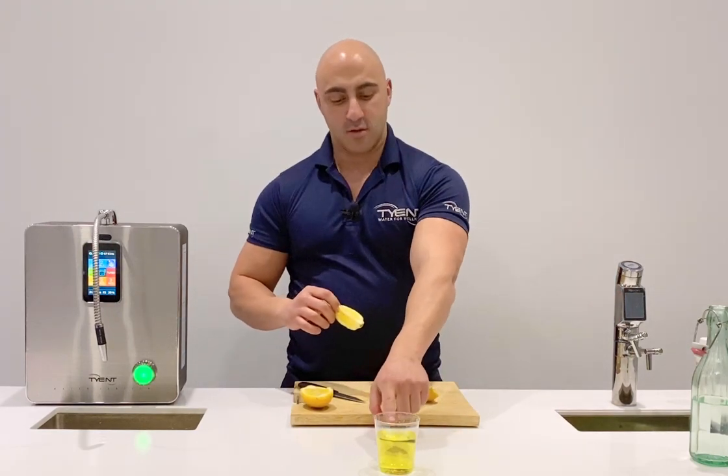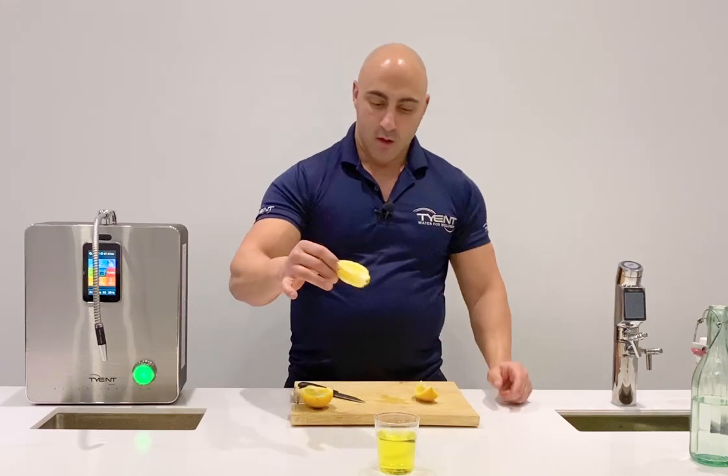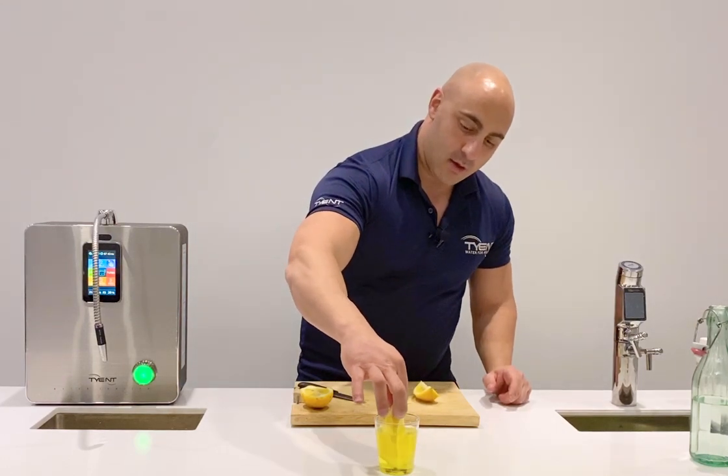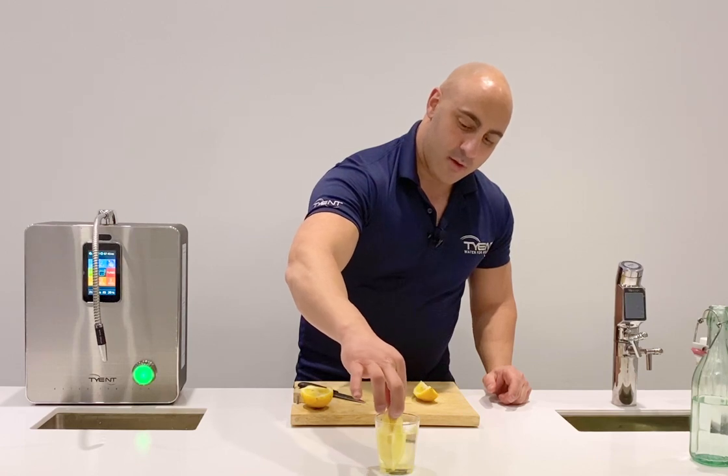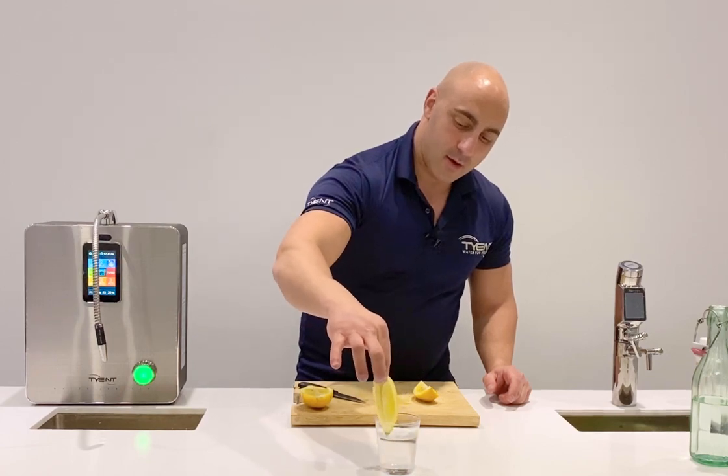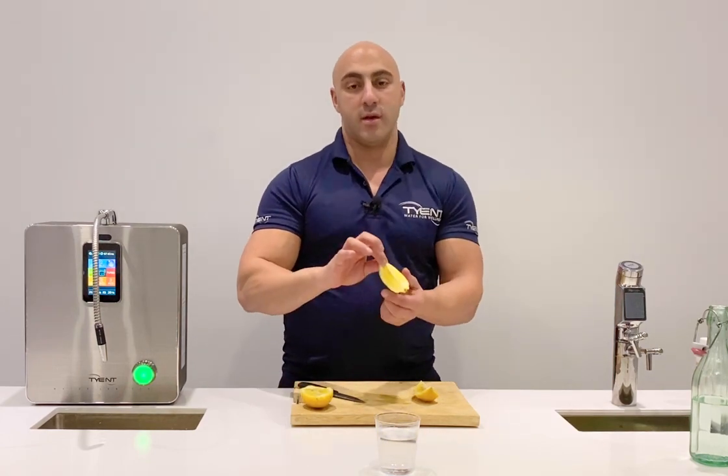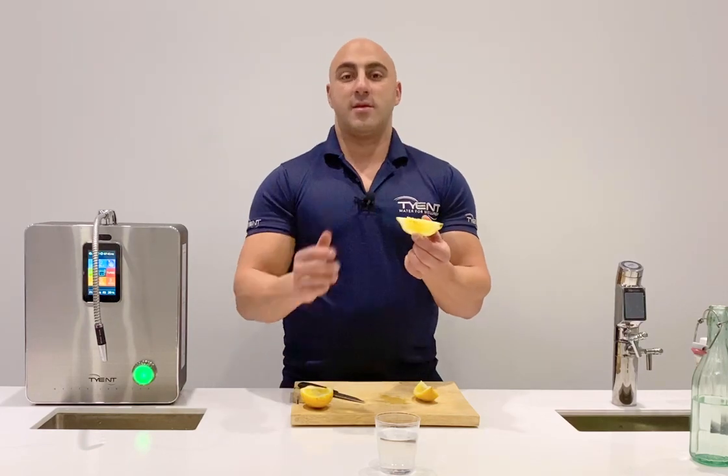Watch what happens to the chlorine that's present, okay? So, lemon goes in, a small stir there, and you can see that the chlorine has totally disappeared. Now the question is, where has that chlorine gone? Well, we know it's now in the lemon.